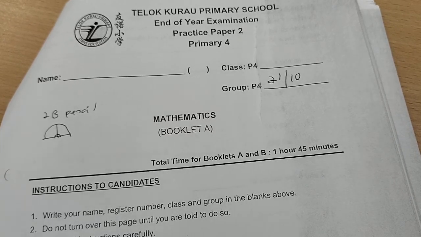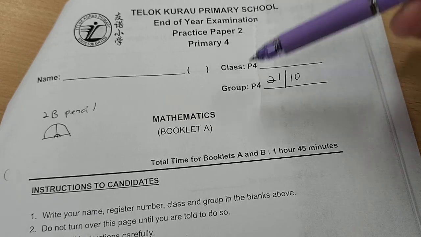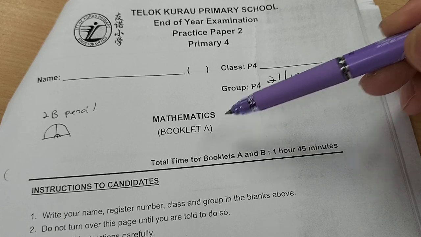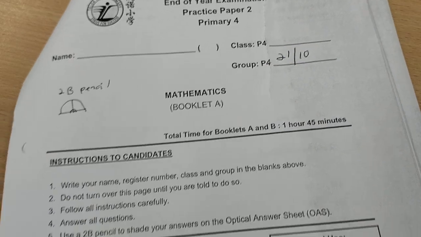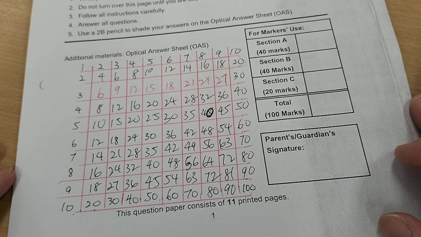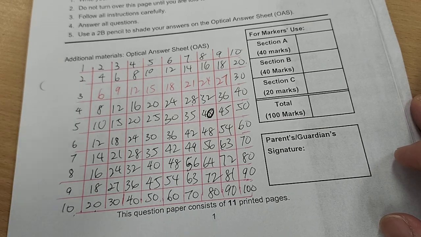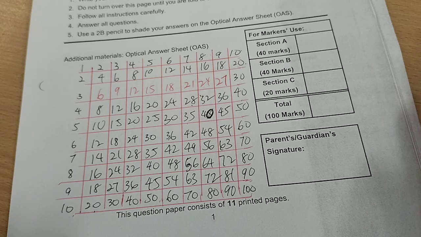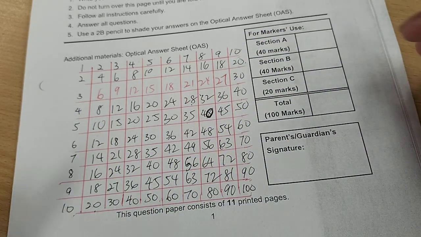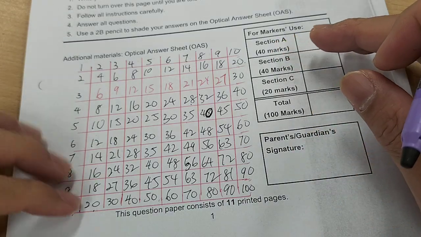In today's lesson, we're going to work on the end of year exam, practice paper 2, primary 4, just the questions in booklet A. Those in my class, I will have asked you to work out your own times table and do this at the start of the test, once the teacher says you may begin. You must practice and draw lines to make sure the table is neat for you to use. Then let's get started.